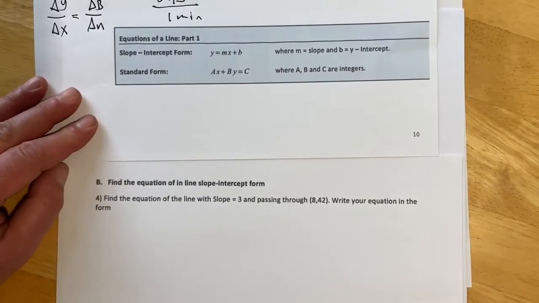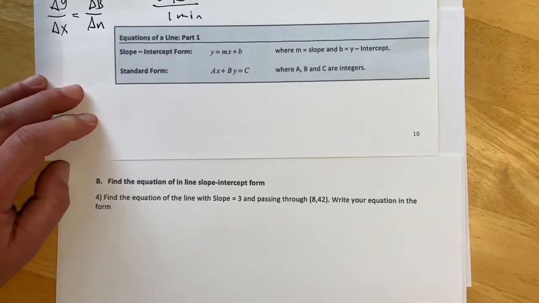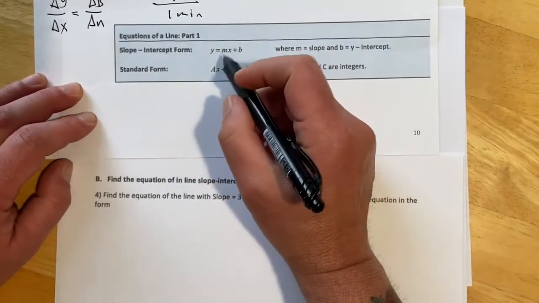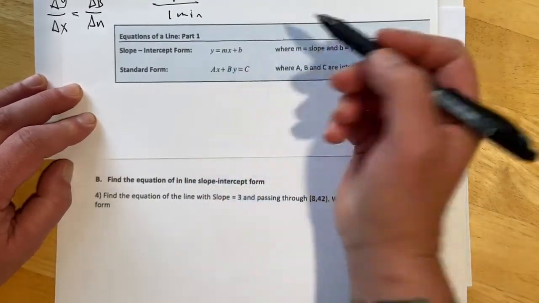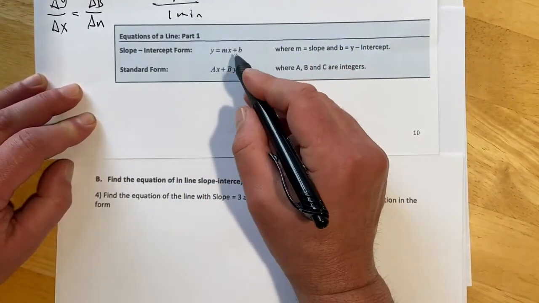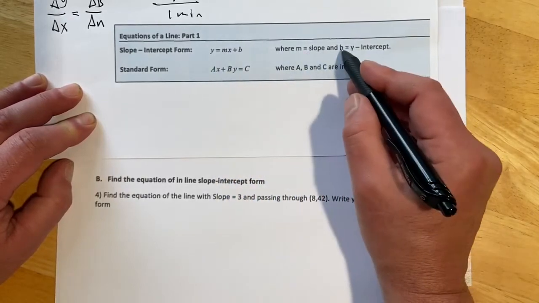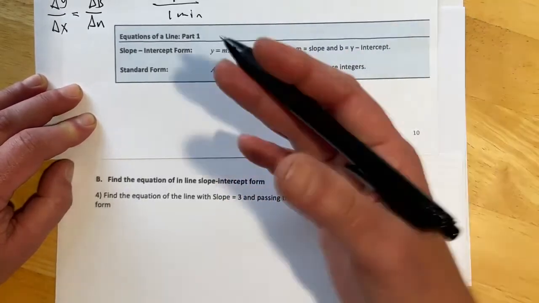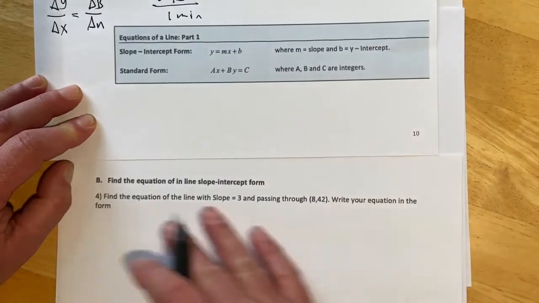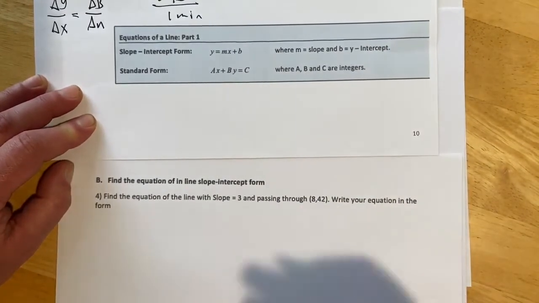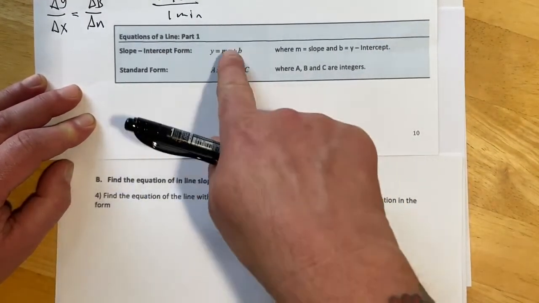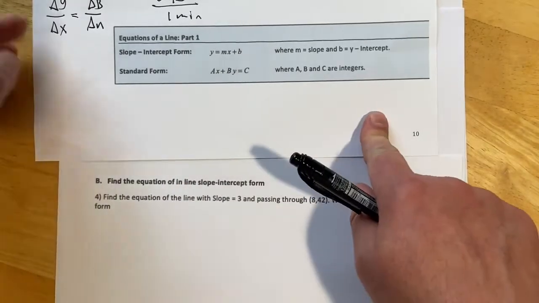Okay, so the second topic in this video is going to be finding the equation of a line in slope-intercept form. And that's where we're going to use this y equals mx plus b. Again, m was our slope, and b is going to be the y-intercept, which we've seen a bunch of times, but now we're just doing it a bit more formally, given a point and a slope. So I'll be using this a bunch for these next examples.